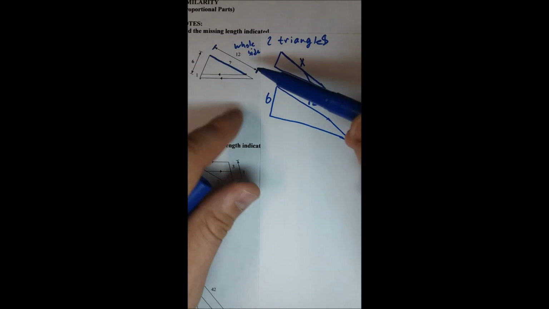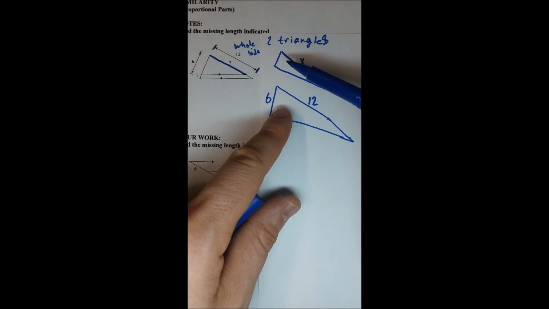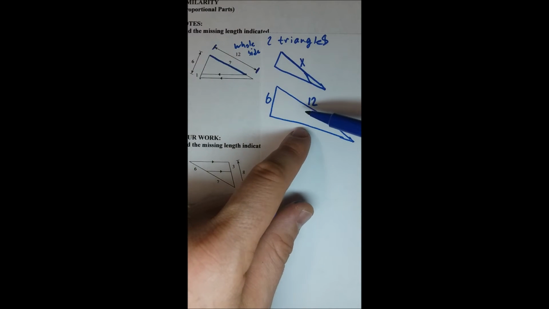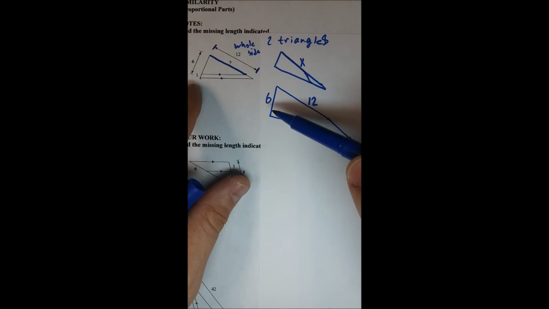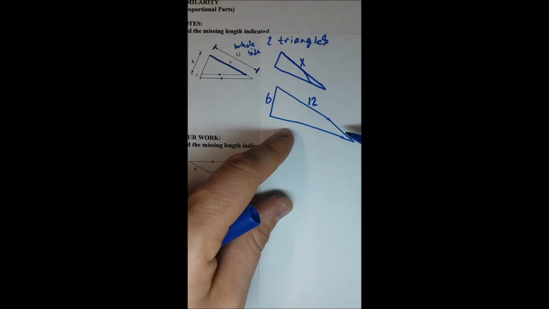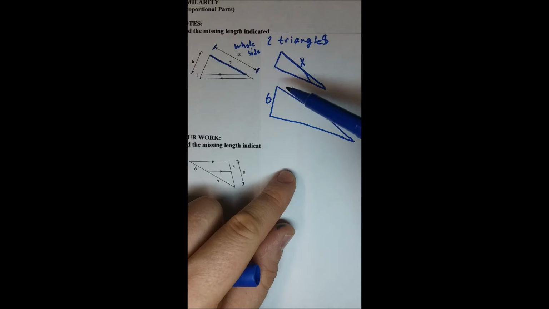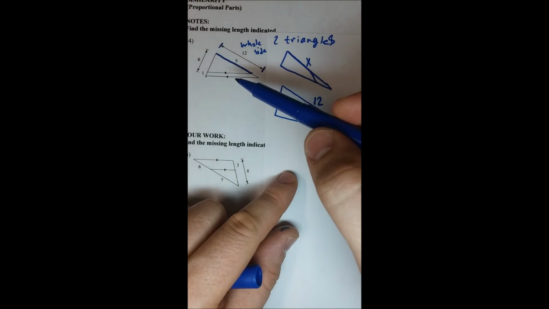So again, I separated these two triangles into two. I rewrote the smaller one right here and the larger triangle right here. Okay, so again, repeating myself one more time. 6 and 12 are the lengths of the large sides of the larger triangle. Question mark simply means x. And now, here's the game plan. Here's a game changer right here.